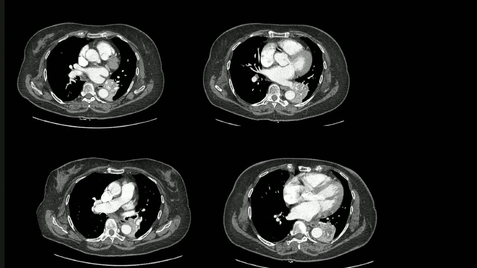Yes, sir. If I would like to see the rest of the images, there can be multiple lesions, sir. Unfortunately, I do not have the rest of the images, but these are the diagnostic images.